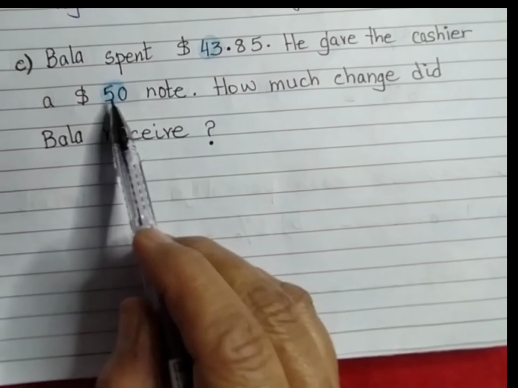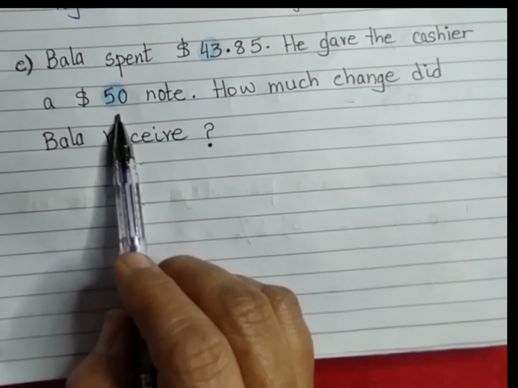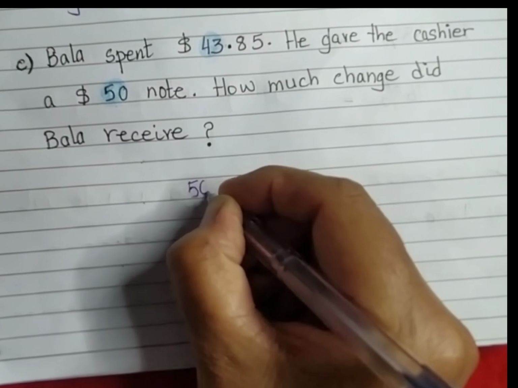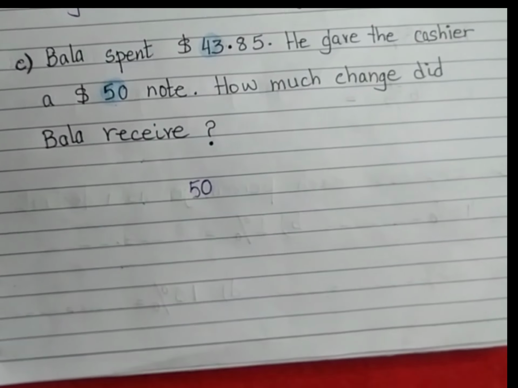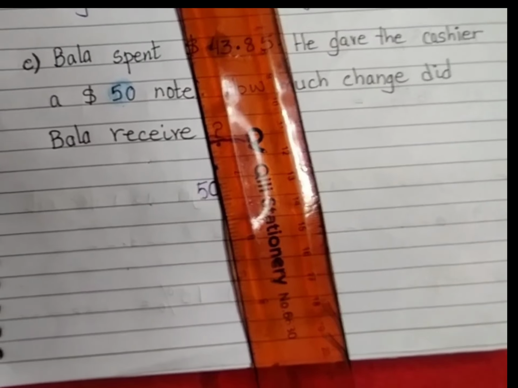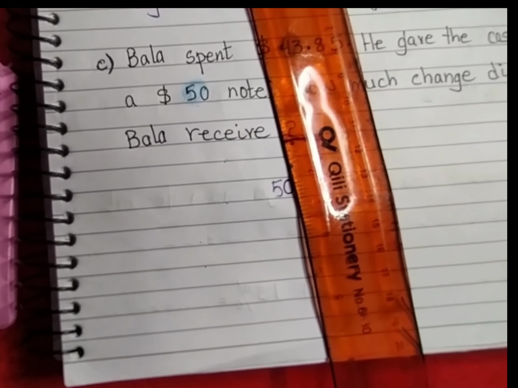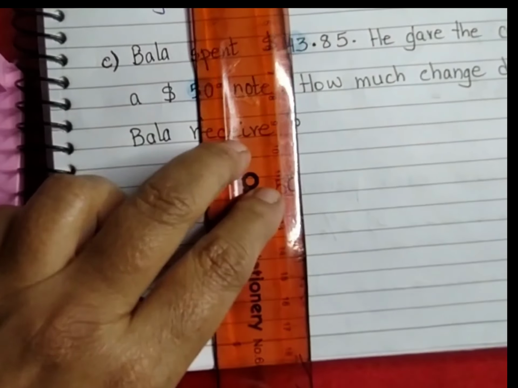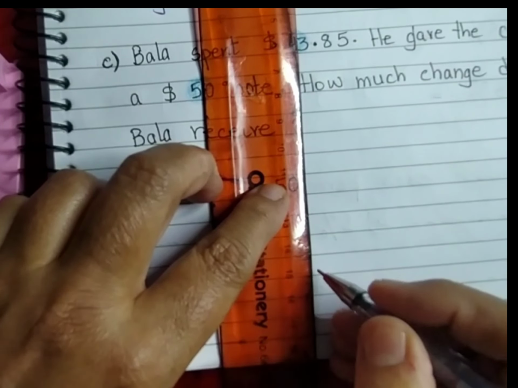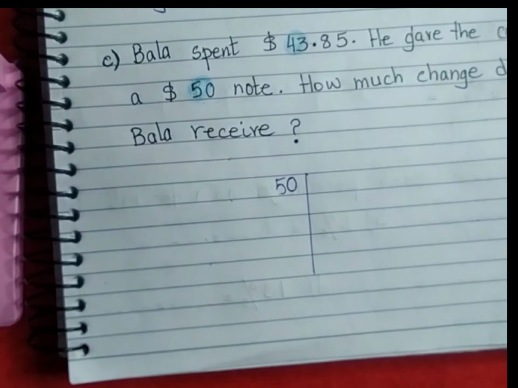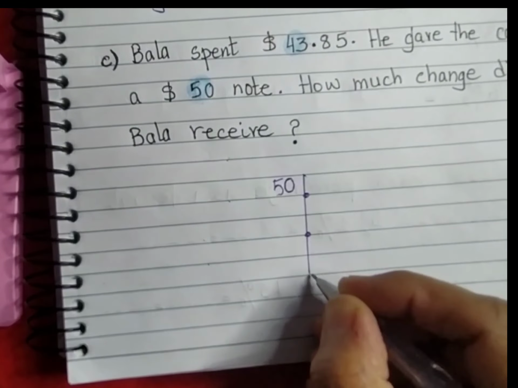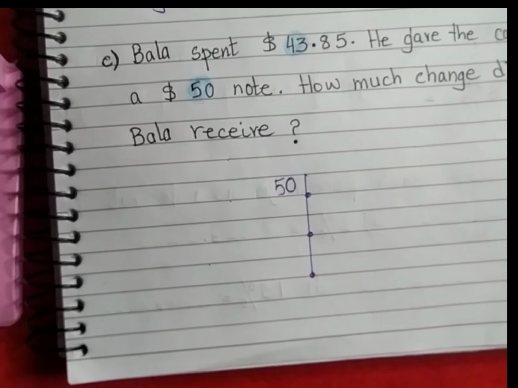So what do you think? Which number is bigger, 43 or 50? 50 is bigger. So I'm going to write down 50 first. Oh, I forgot to make the decimal point line there. So let me make one for you. Just give me 2 minutes. So we have a decimal point here, and a decimal point here, and a decimal point here.